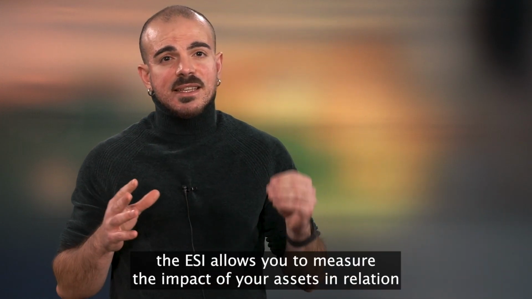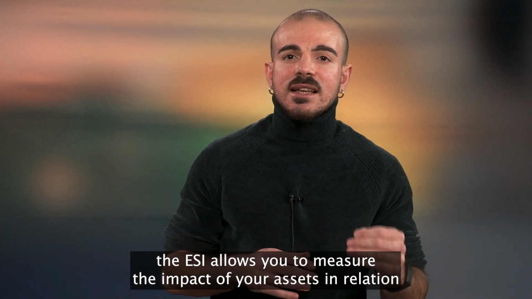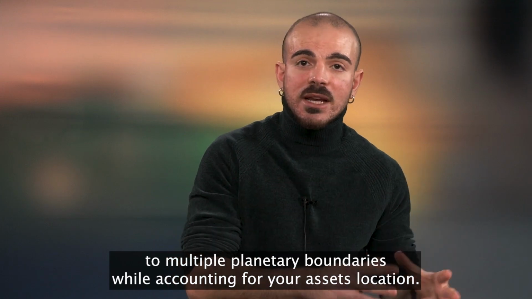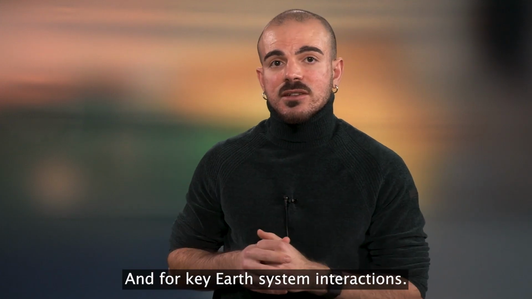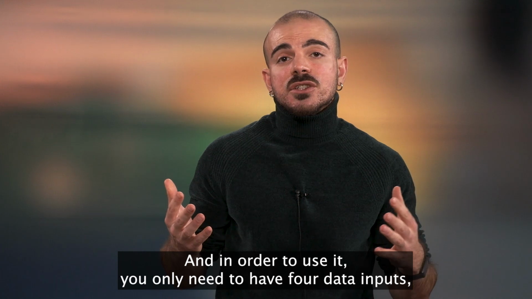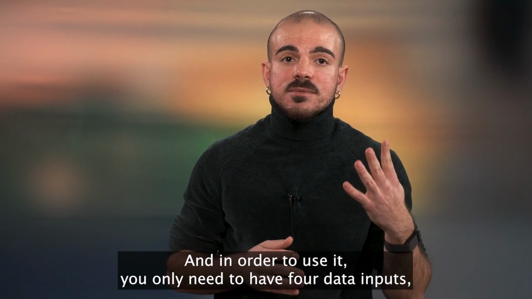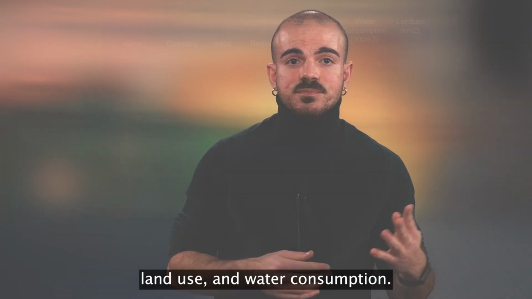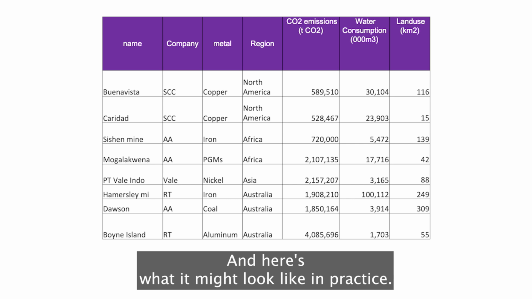So, to summarize, the ESI allows you to measure the impact of your assets in relation to multiple planetary boundaries while accounting for your assets' location and for key Earth system interactions. And in order to use it, you only need to have 4 data inputs, which are location of your assets, carbon emissions, land use, and water consumption. And here's what it might look like in practice.